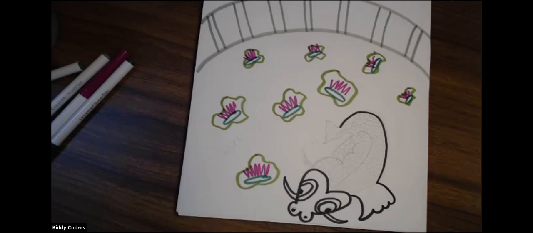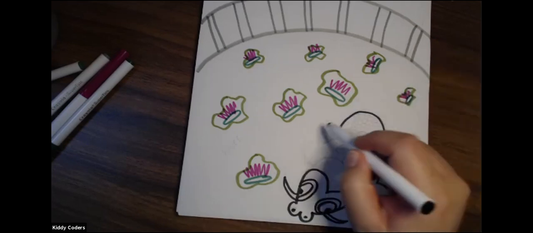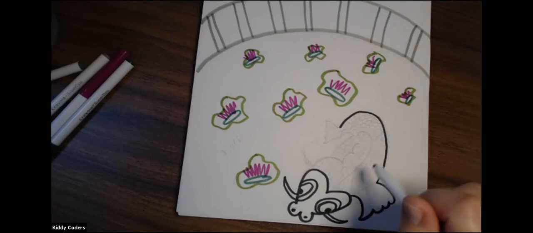A koi fish has a lot of details. Once we get the base outline for our koi fish, we just have the details inside.